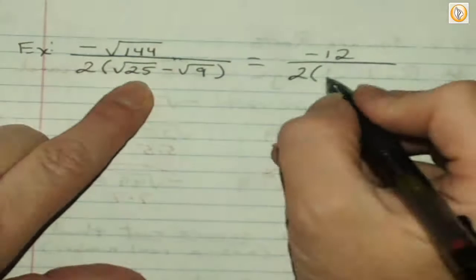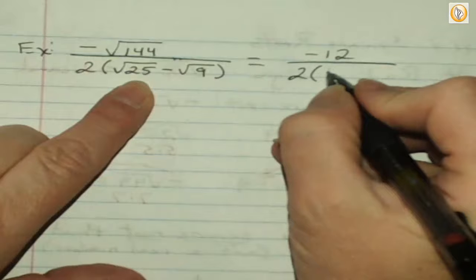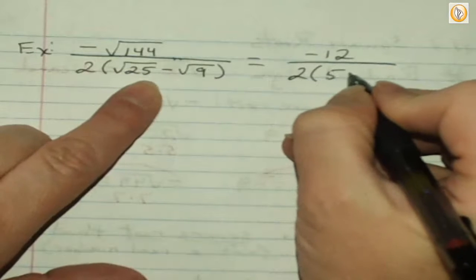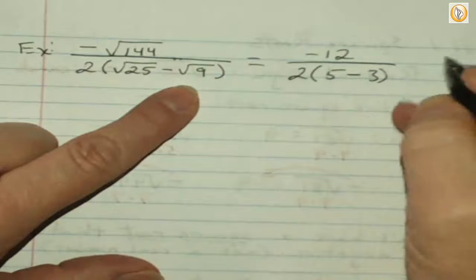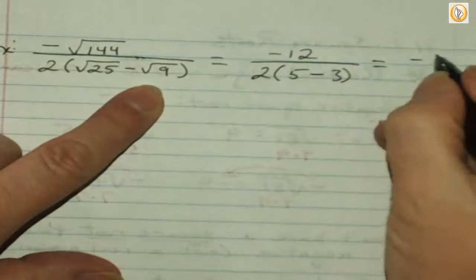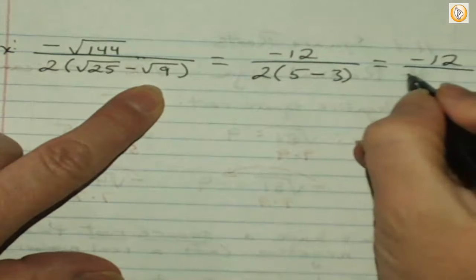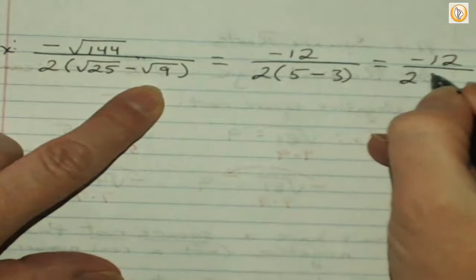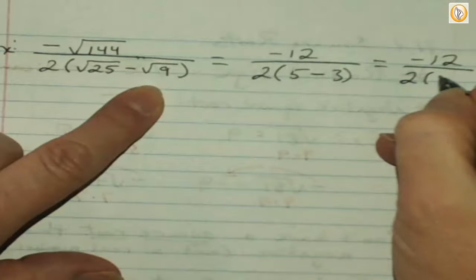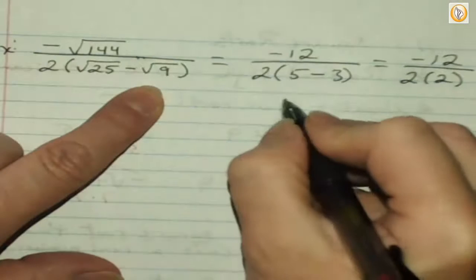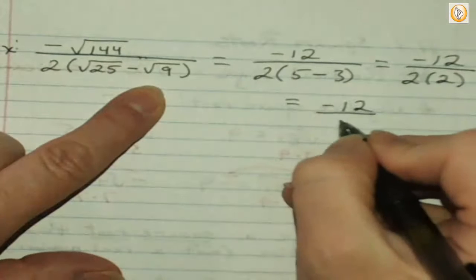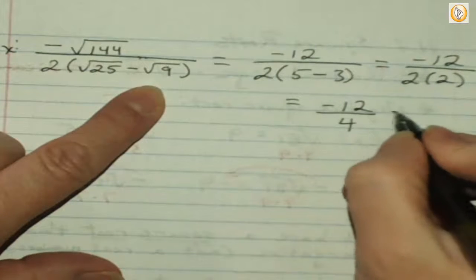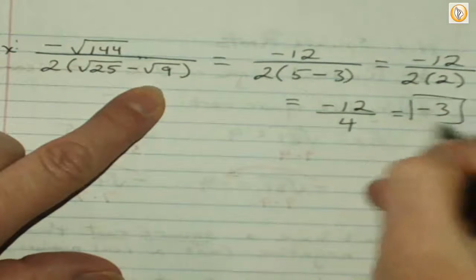So it's 2 times 5 minus 3, which is negative 12 over 2 times 2, which equals negative 12 over 4, which equals negative 3.